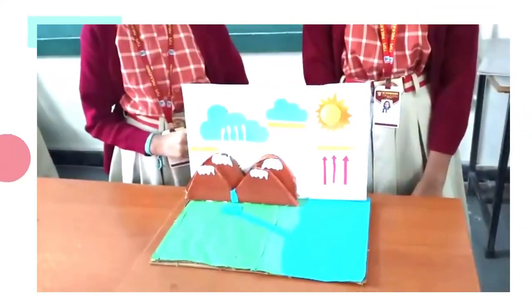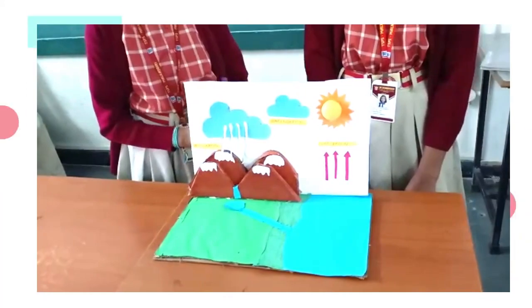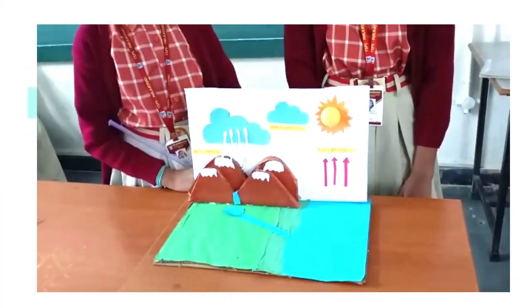First, let us learn the three states of water. The solid state, which is ice or snow, the liquid state, which is water, and the gaseous state, which is water vapor. What is the water cycle? The continuous process of three processes which are condensation, evaporation and precipitation.